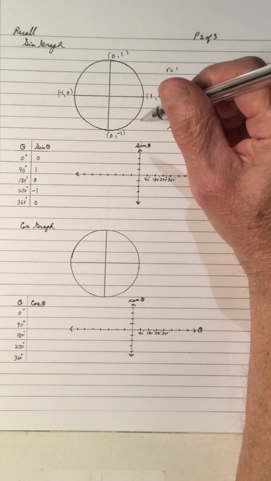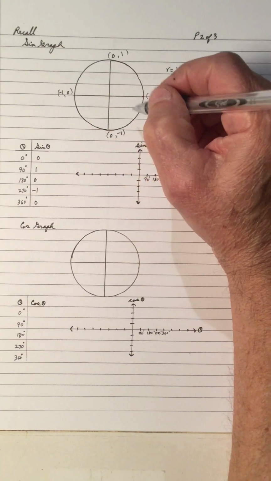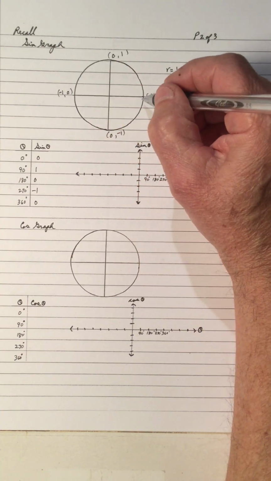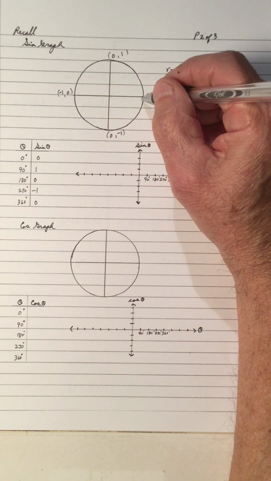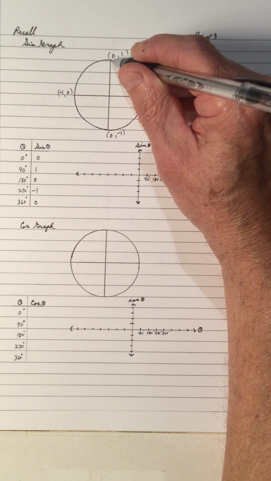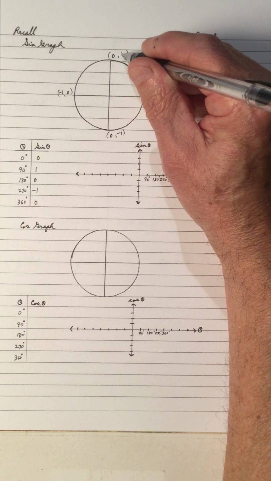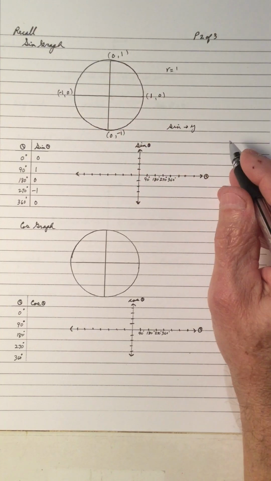So if you went, let's say, 360, then you went to, say, 450, you would get a 1. If you went to 540, you get a 0, and so on.